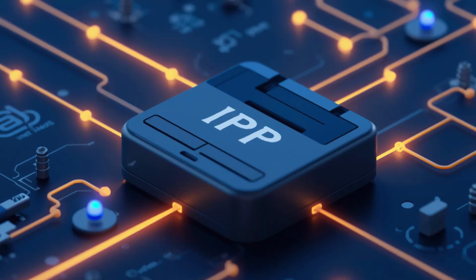Now we will understand what IPP is. What is the IPP port? IPP stands for Internet Printing Protocol. It is used for communication between computers and printers. Through IPP, a user can send print jobs, check printer status, and manage printing tasks. But here's the problem.